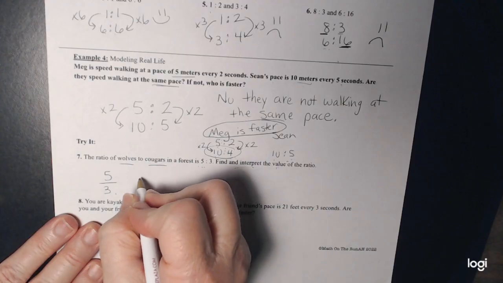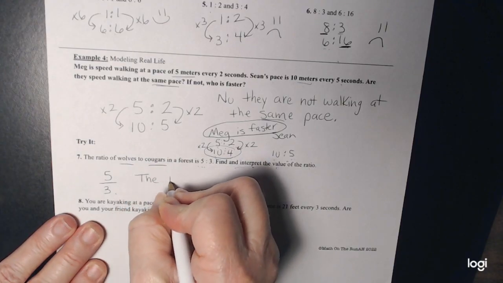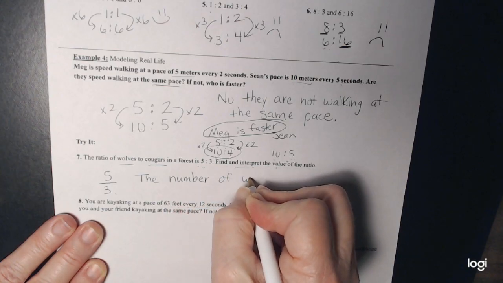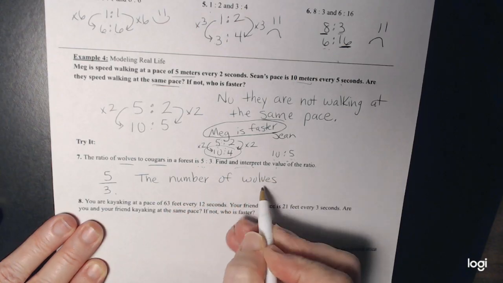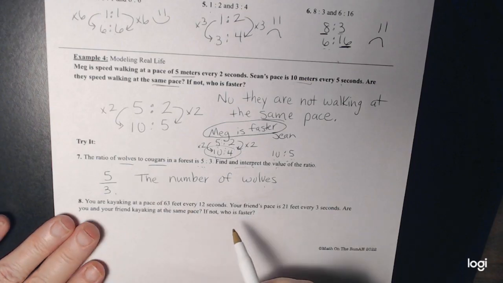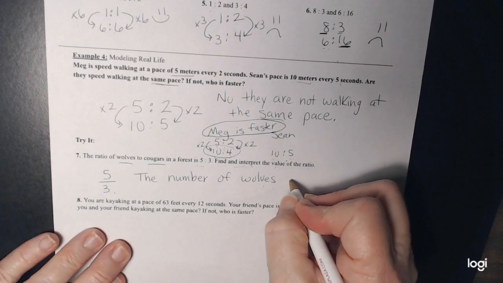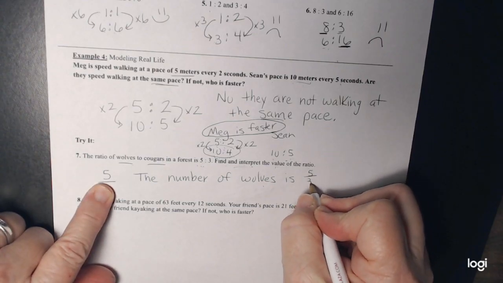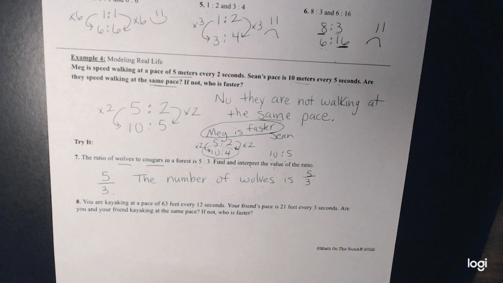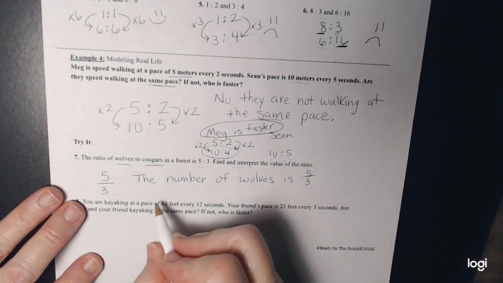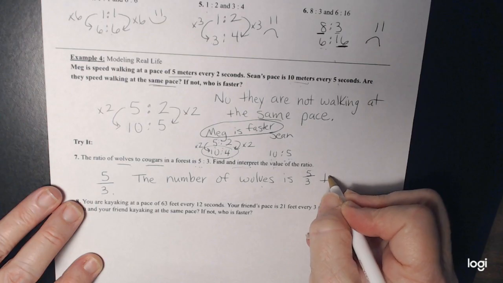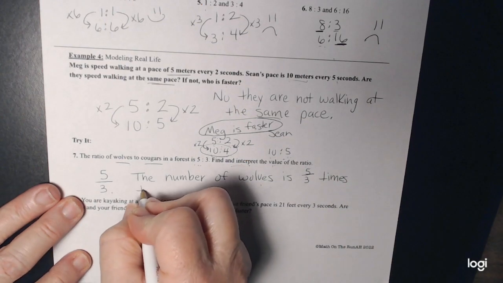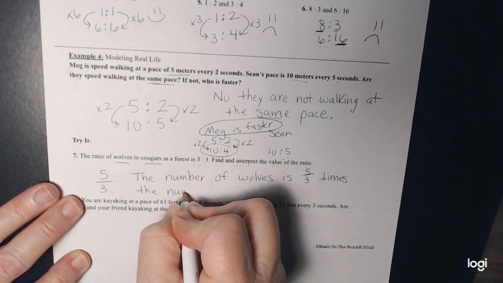And so we're going to say the number of wolves, okay, because wolves comes first, the number of wolves is, and our value is right here, 5/3. The number of wolves is 5/3 times the number of cougars.